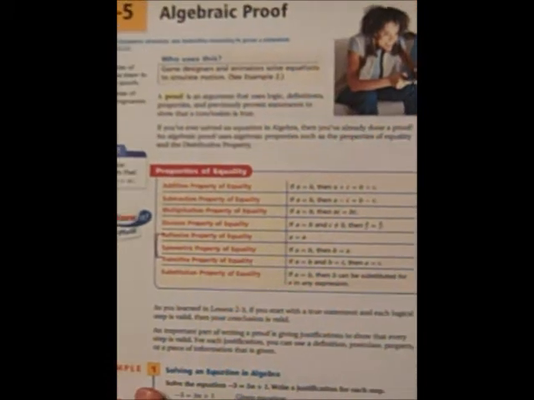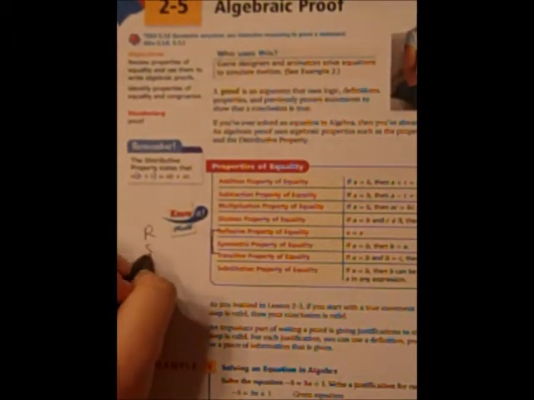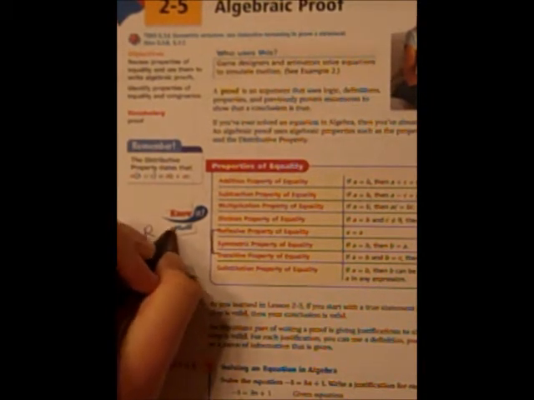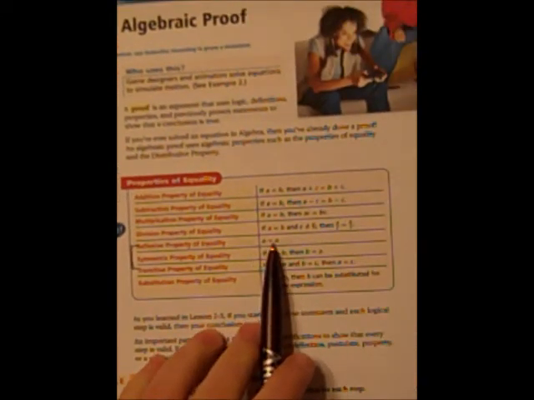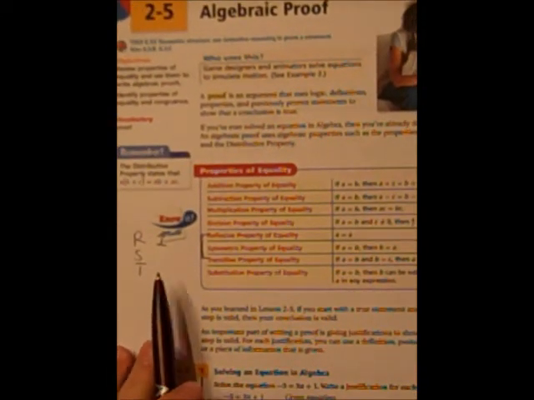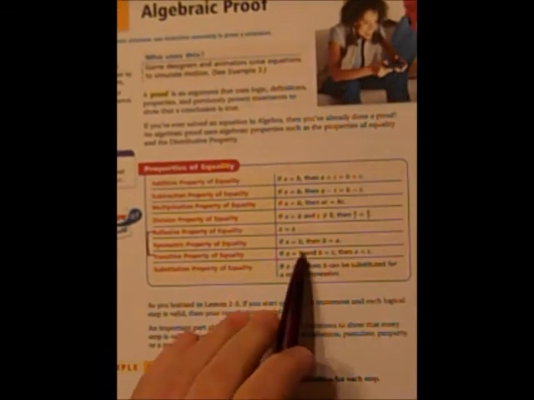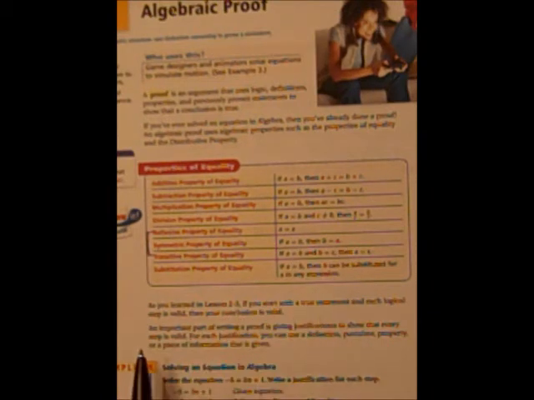Okay, there's a quick, easy way to remember these, and it goes alphabetical. RST. If you're going to do reflexive, you just need one object. See here, A is equal to A, that's just one object. For symmetric, you need 2 objects. If A is equal to B, then B is equal to A. So A and B are your 2 objects.